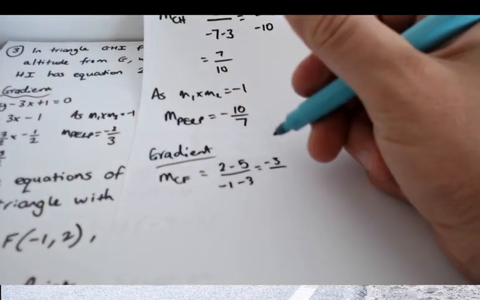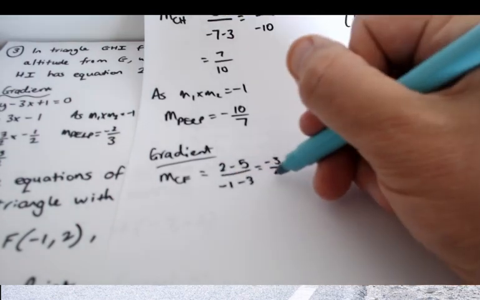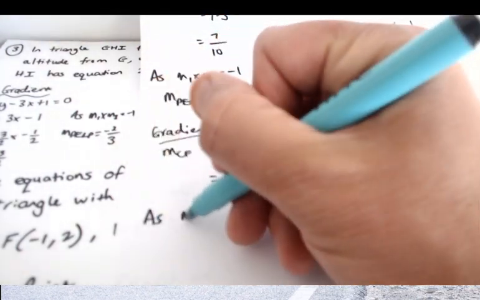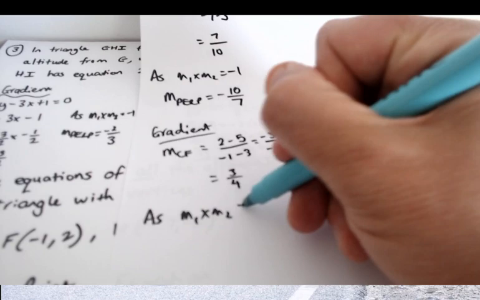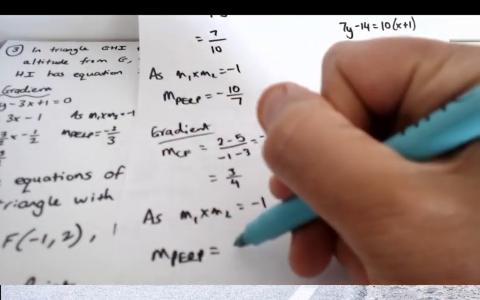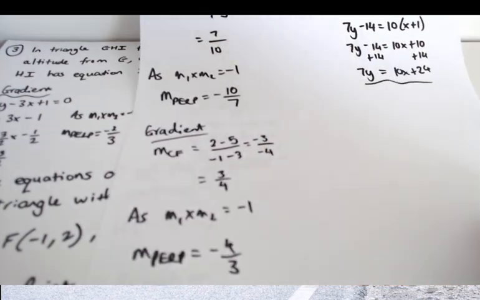Well, almost made a mistake there. Minus 1 take away 3 is going to give me minus 4. The negatives will cancel, leaving a gradient of 3/4. I want the perpendicular gradient, so I write out my wee statement. Turn the fraction upside down, change the symbol, it would be minus 4/3.